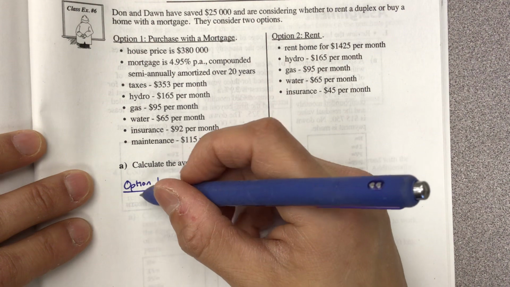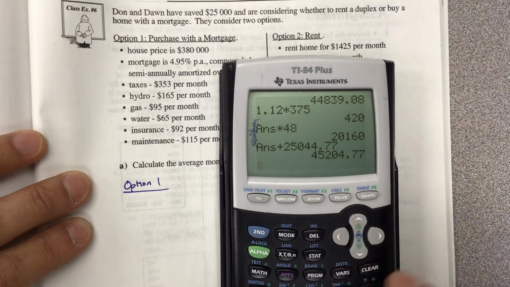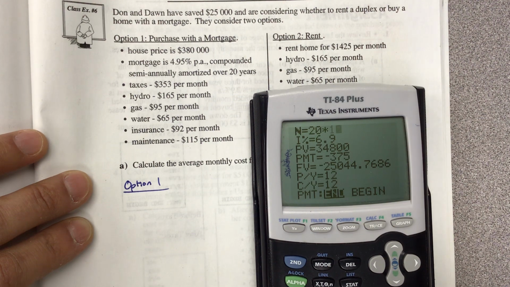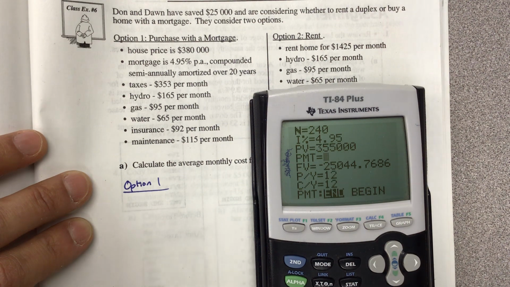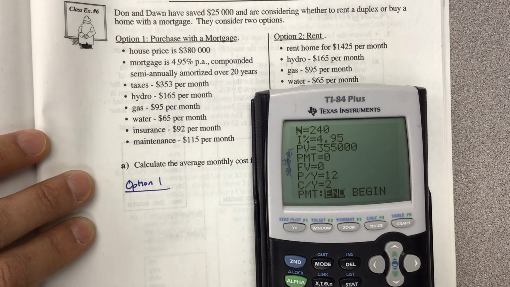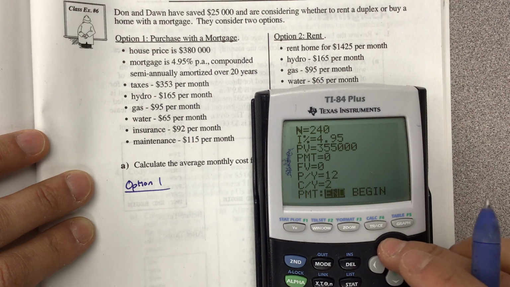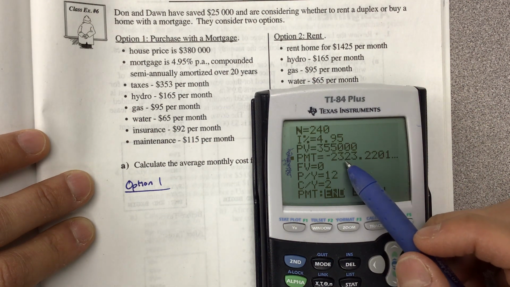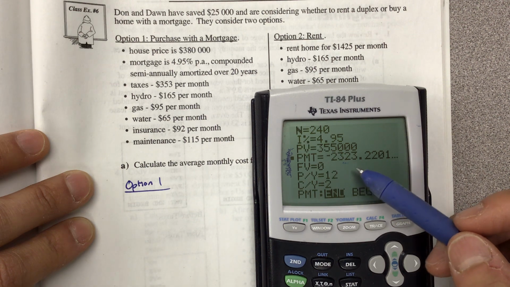So option 1, and if I use the TVM solver, we have 20 years, that's the amortization, and it's at 4.95%, and the house price is $380,000 minus their down payment, and we're going to look for the payment in a moment here. FV, we'll call that 0, and 12 and compounded semi-annually. And this should be end, by the way. And so our monthly payment here is going to be $2,323. And I just want to double check everything here.